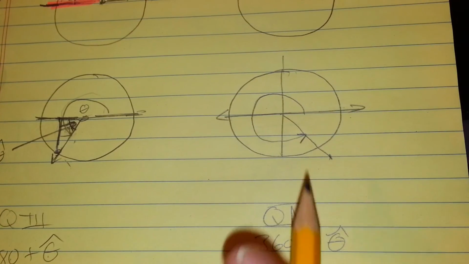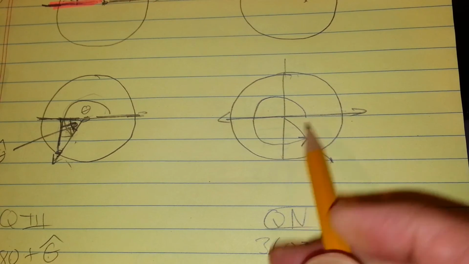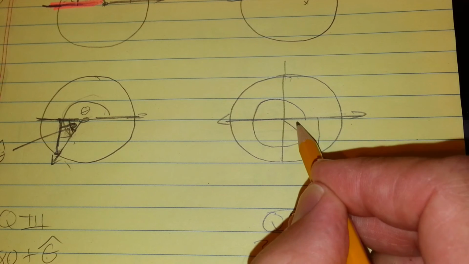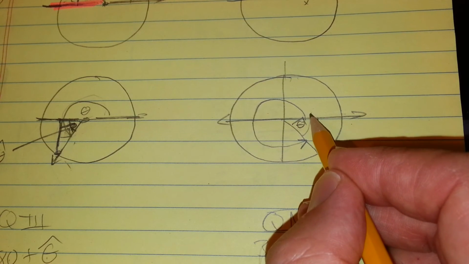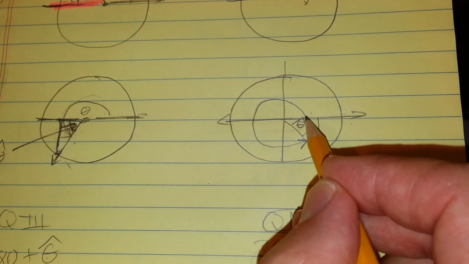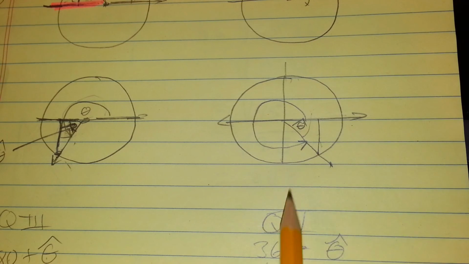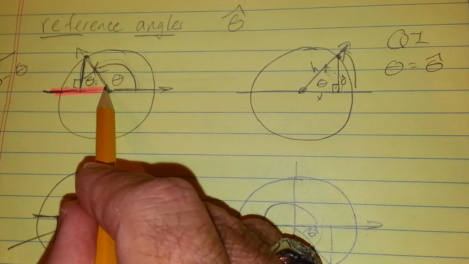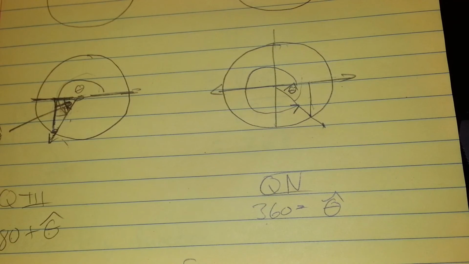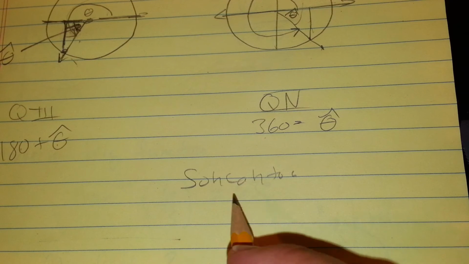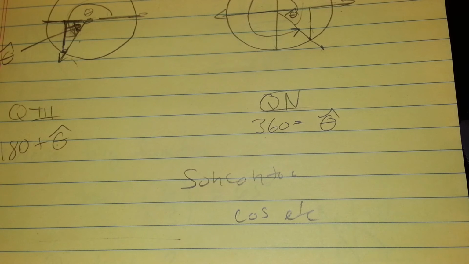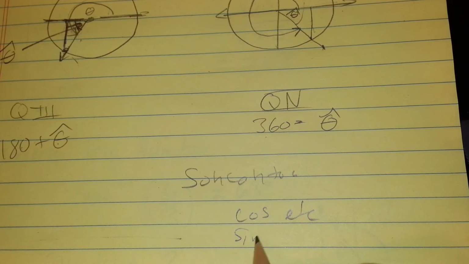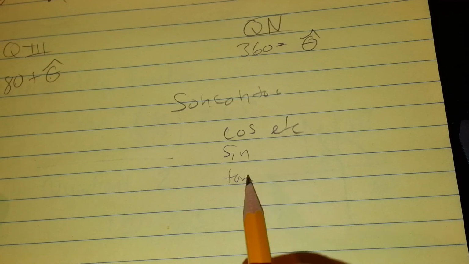All right, and finally, this is a reference angle in quadrant 4. We can build a triangle here and determine this reference angle right here, the difference between the terminal side and the nearest x-axis. It helps us build a triangle and find cosine. With being able to build these triangles from these reference angles, we can use SOHCAHTOA and find out cosine, sine, tangent, anything.